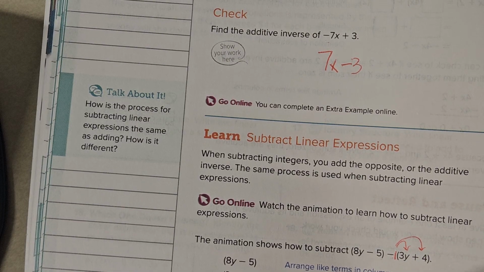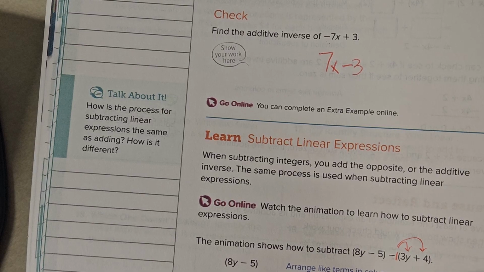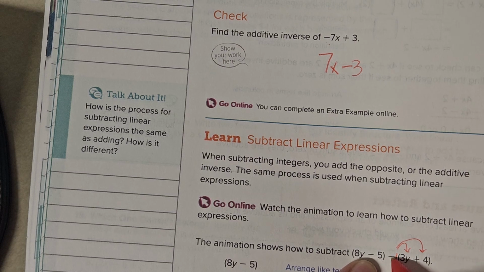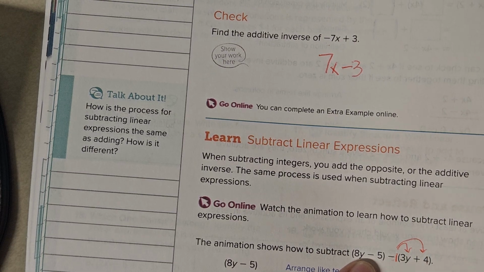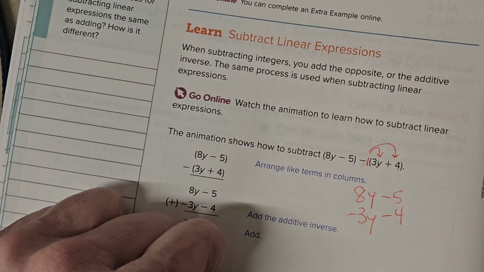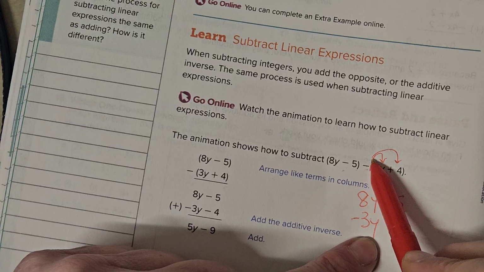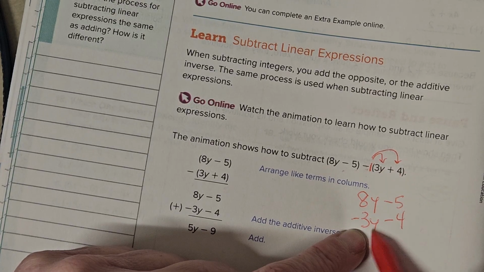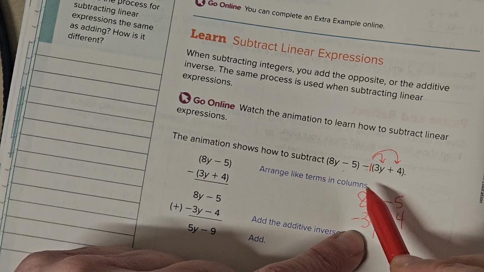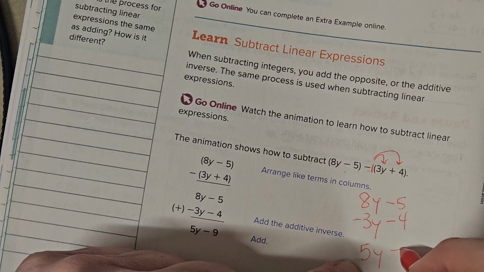So what you end up with is 8y, -1 times 3 is -3y, and then we have -5, and then we have -1 times +4 is -4. Oh, sorry, you couldn't see that. Okay, we have the 8y minus 5, and then this -1 times the 3y and times the 4. So both of those become negative. So 8 minus 3 is 5, and -5 and -4 is -9.